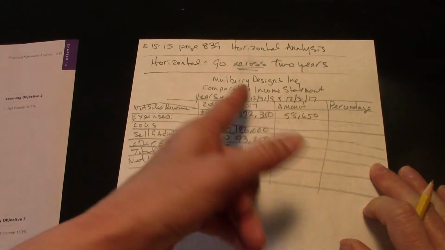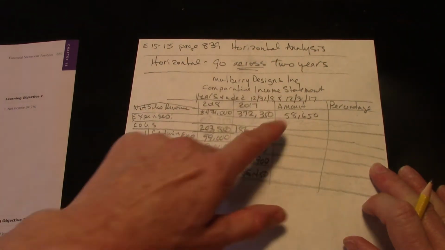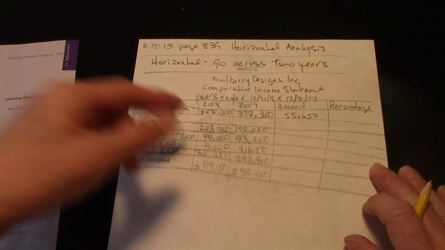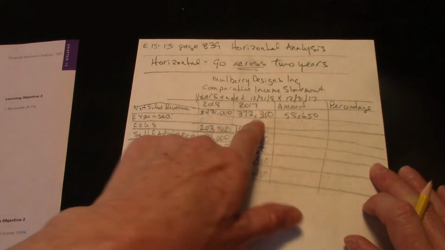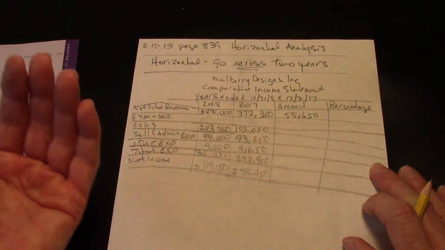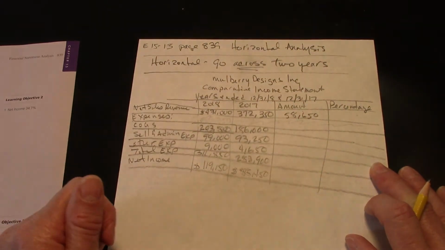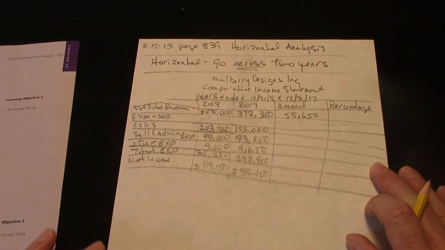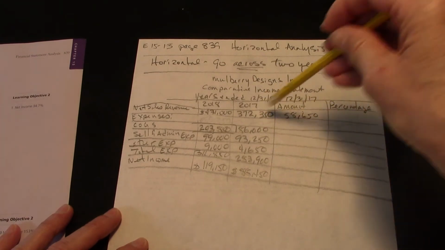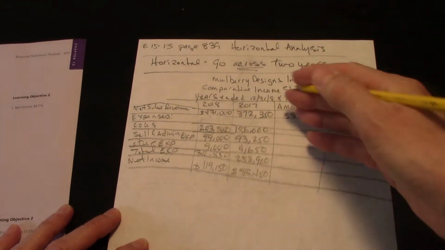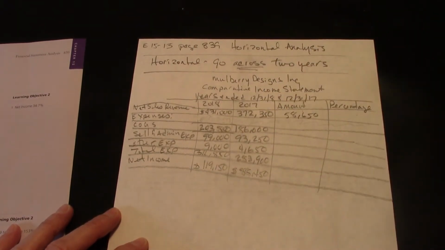Now keep in mind it could go down. That could be a negative 58,650 if this was 372 and that was 431, right? So in this example, everything increased, but if you had a decrease, then you'd have to say, okay, the difference between them is it went down by that much, so it would be negative. In this case, they're all positive.